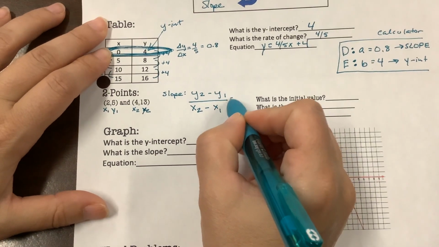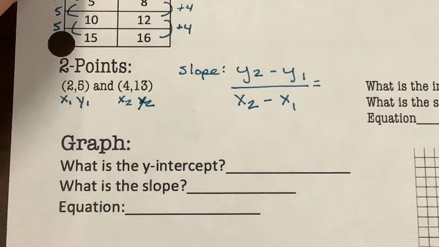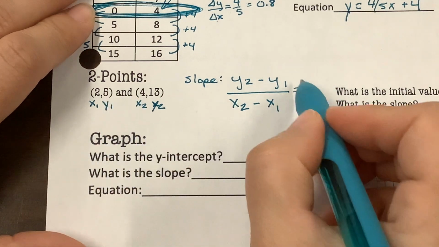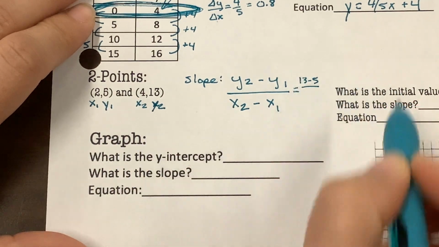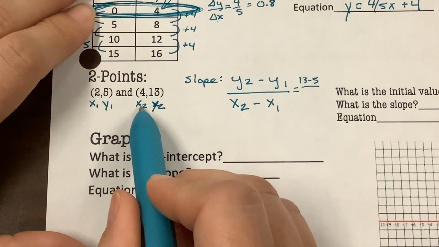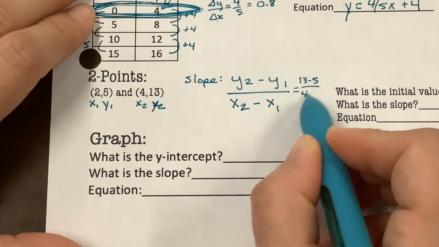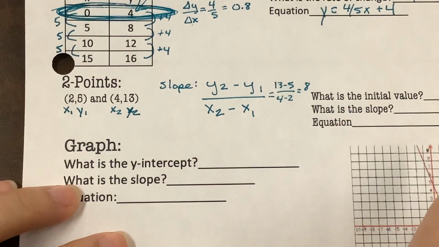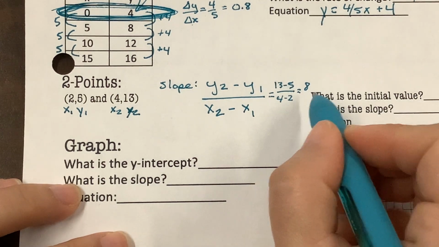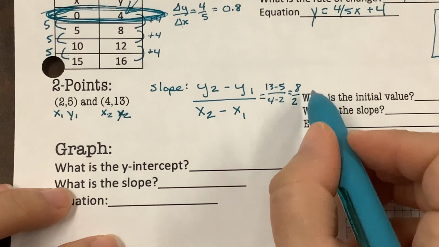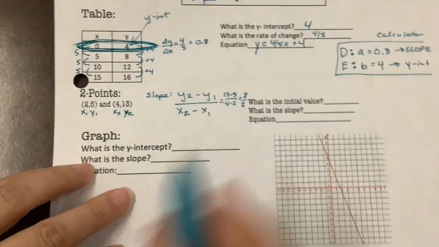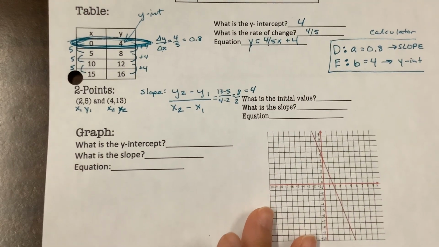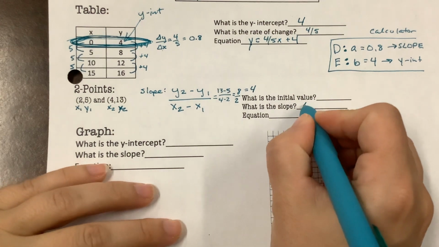I'm going to zoom in on this a little bit. The second y is 13 minus the first y, 5. So 13 minus 5 over the second x, which is 4, minus the first x, which is 2. Well, what is 13 minus 5? It's 8. And 4 minus 2 is 2. What is 8 divided by 2? 4. So that equals 4, and we just found what we called slope. So slope is 4.